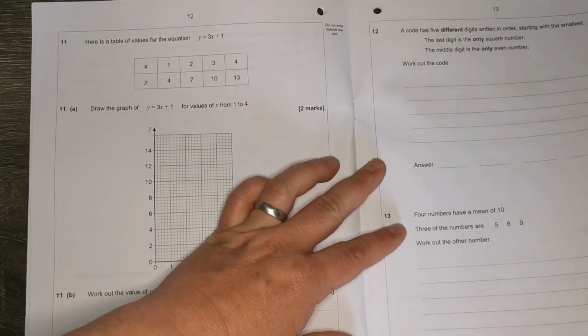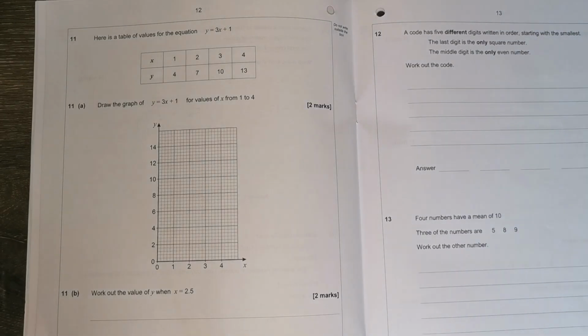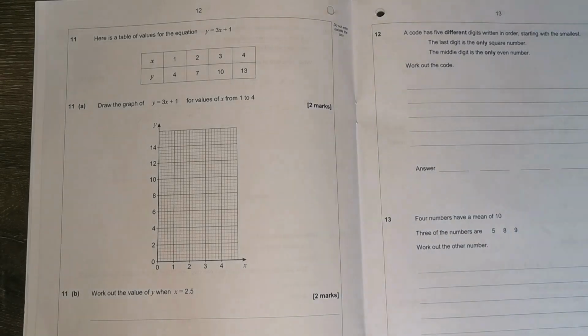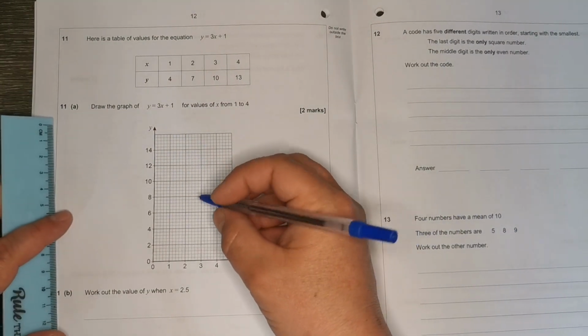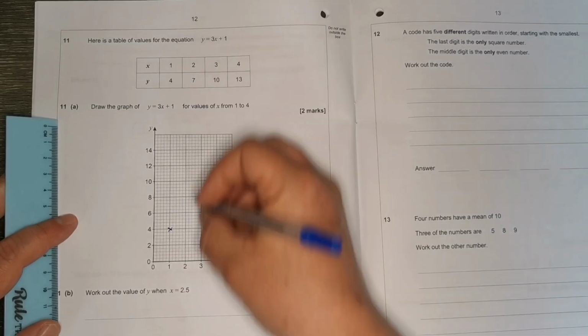Here is a table of values for the equation y equals 3x plus 1. Draw a graph of y equals 3x plus 1 for the values of x from 1 to 4. Again, don't use a pen when you do this. It's just a pencil won't show up very well if I use a pen. So what have I got? I've got 1 and 4, 2 and 7.